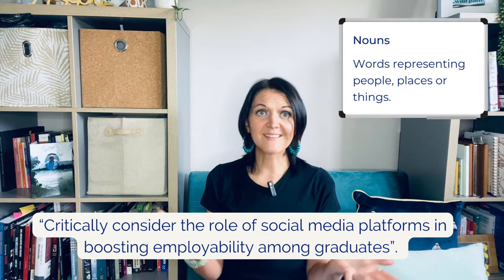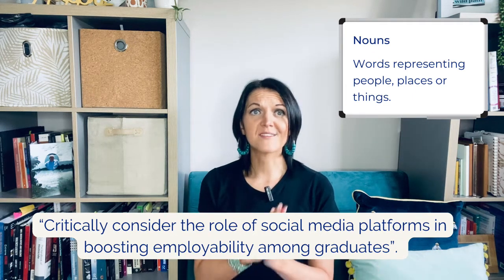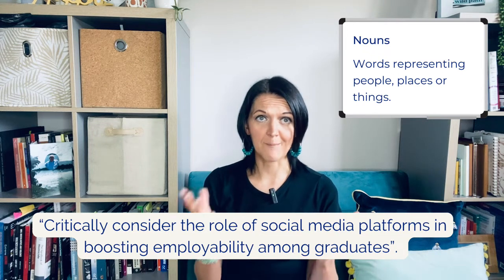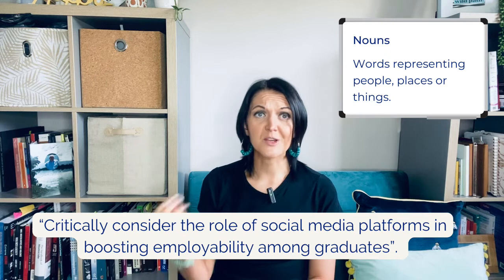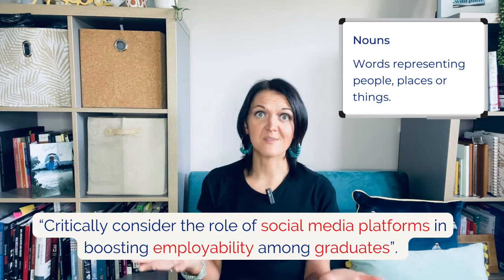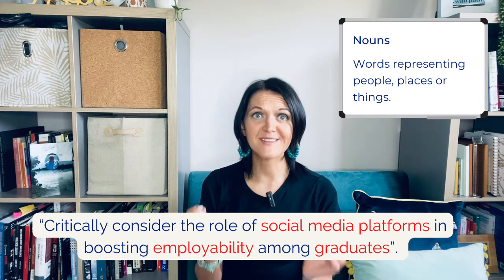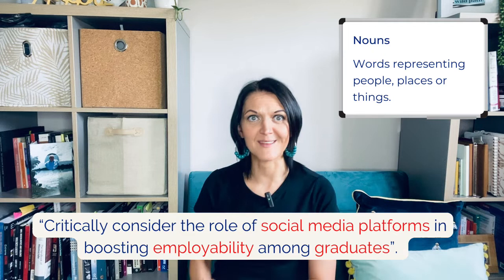For example, let's take a look at this assignment title. Critically consider the role of social media platforms in boosting employability among graduates. The nouns in this assignment title are social media platforms, employability, and graduates. You can use these words as search terms, and the best way to search for literature is Google Scholar, which we'll take a look at now in tip number 2.